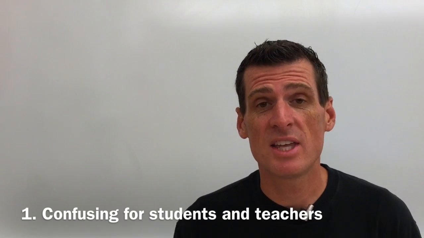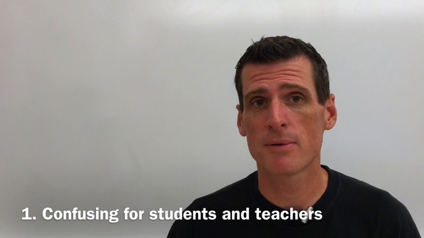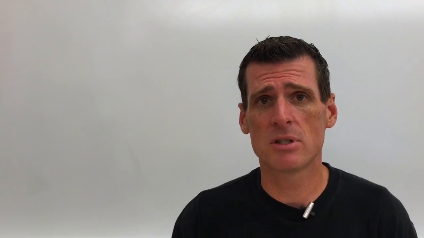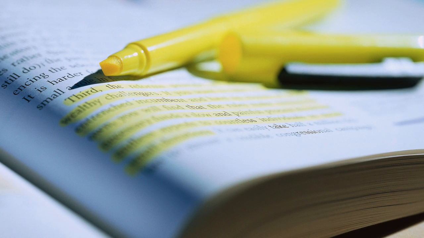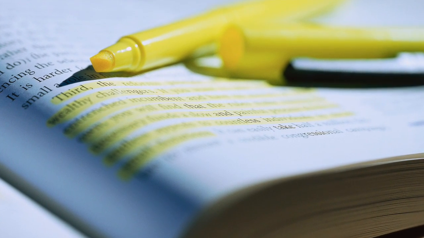Challenge number 1 is that this is going to be a little bit confusing for students and for teachers. For us, it's going to be confusing because we're teaching things in a slightly different order than we're used to, so we really have to change the way that we're doing things. But it's also going to be confusing for students because rather than a march through the pages of the textbook, this is going to have them leaping all over the place.